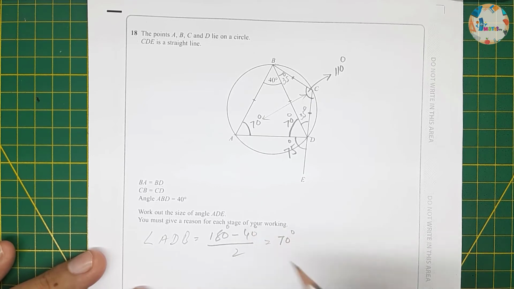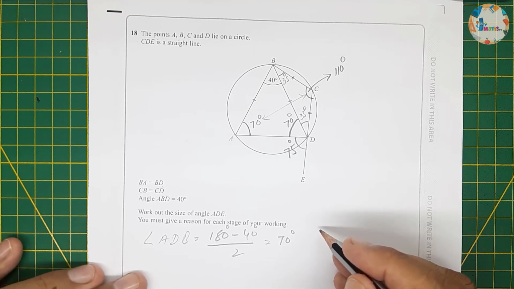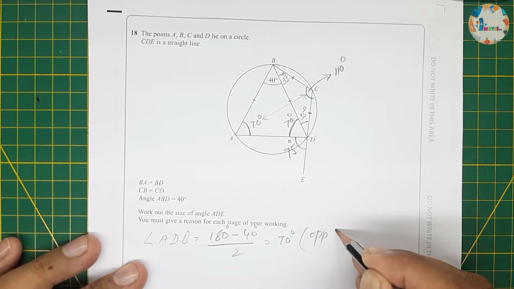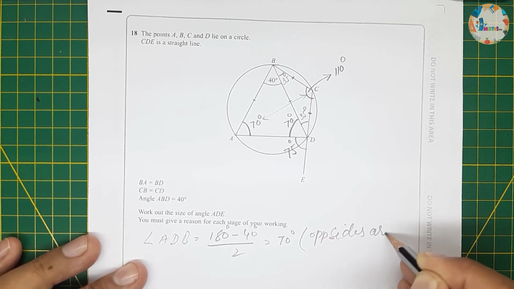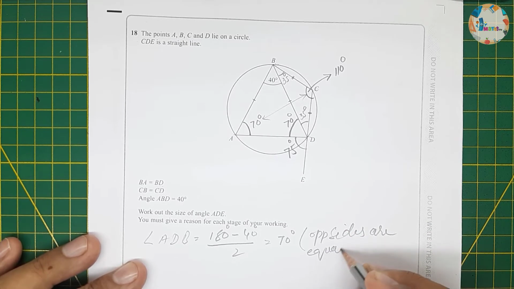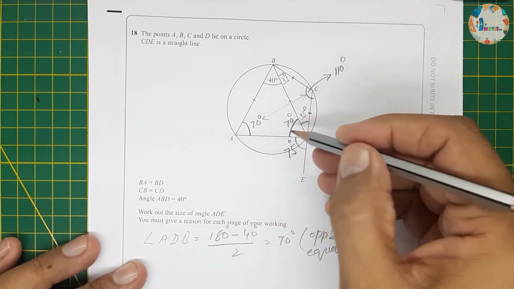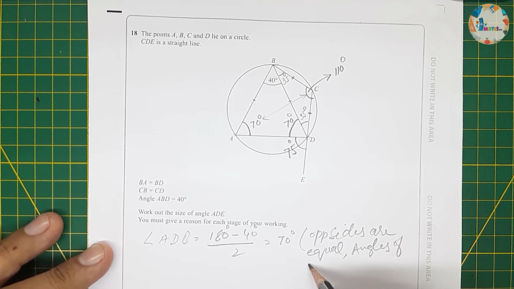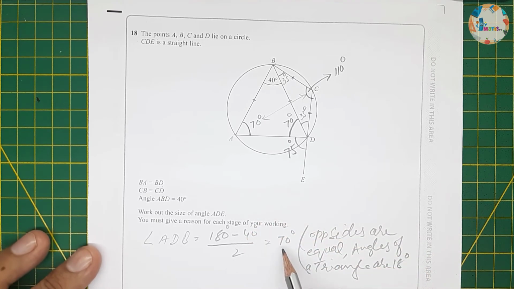The reason we can write is that opposite sides are equal, and the other thing we can write is that the sum of interior angles of a triangle is 180 degrees. So these two things we utilized to reach this.